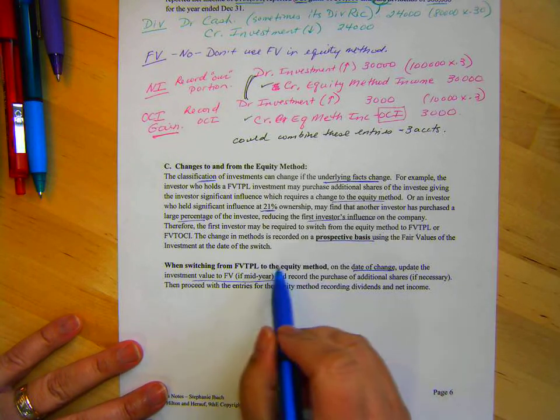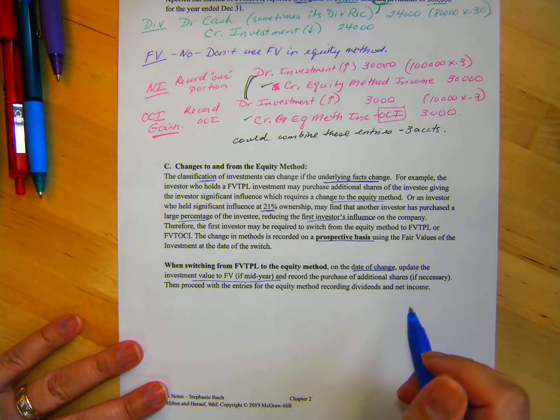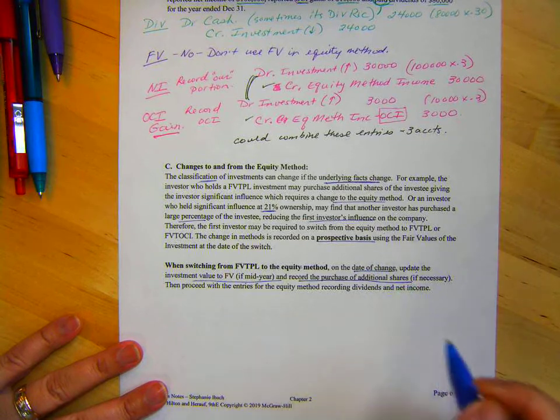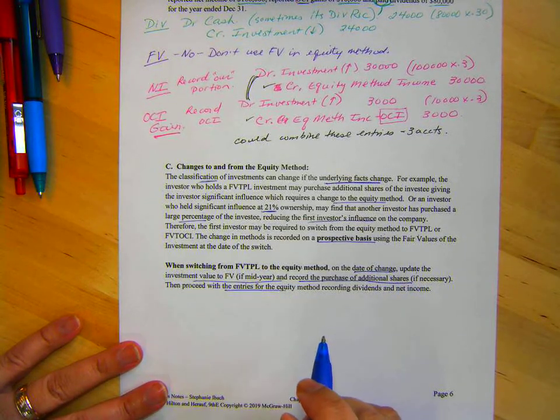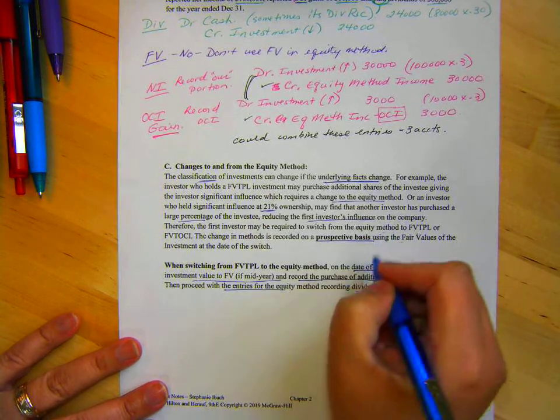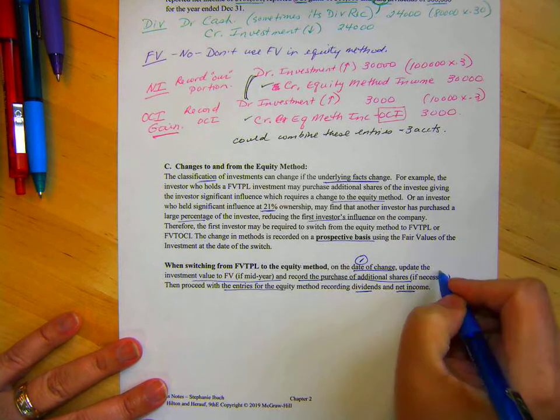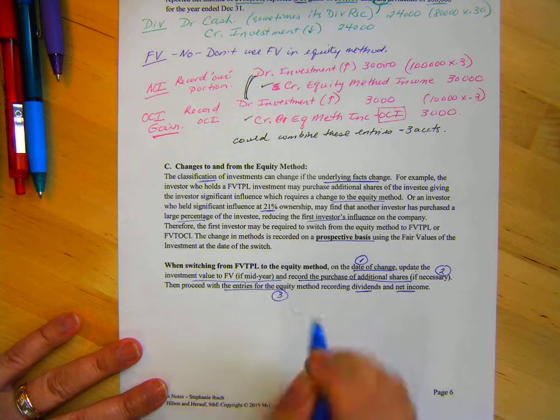Now, you own more percentage. It's possible circumstances change, but it's also possible you bought more shares. So if you need to, record the purchase of additional shares, and then proceed with the entries for the equity method, recording dividends and net income. Okay? Date of change, put it to fair value, record shares if you need to, then do your entries.